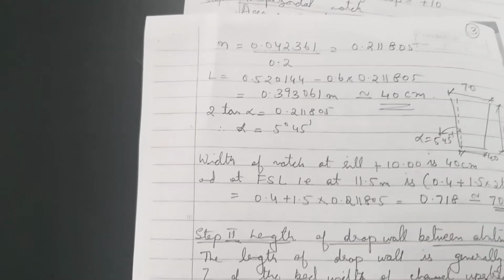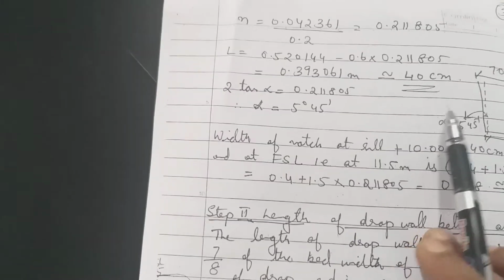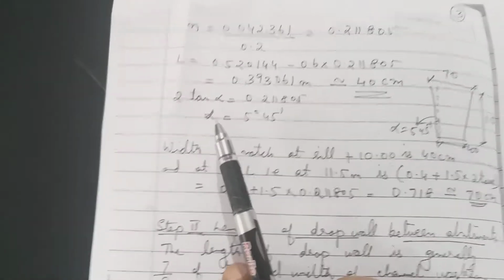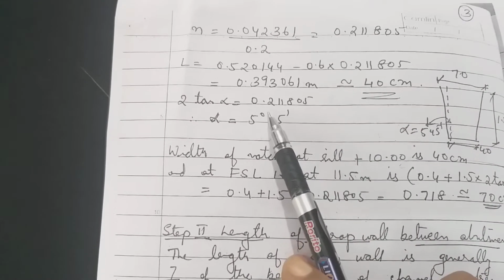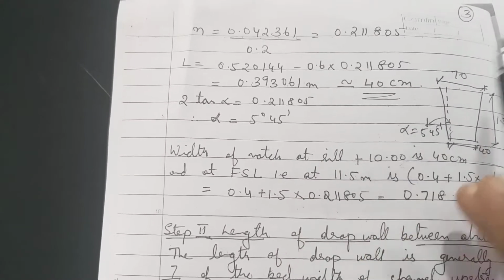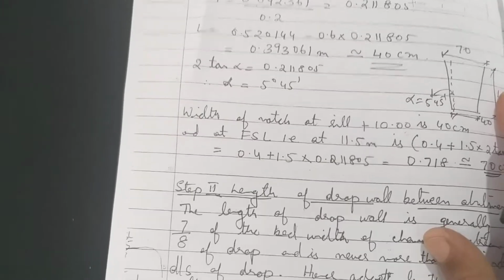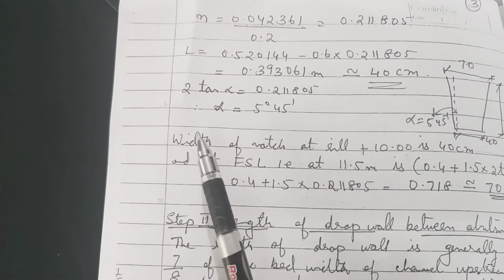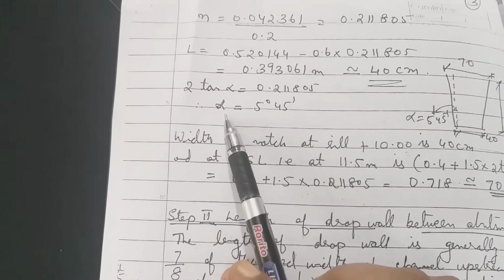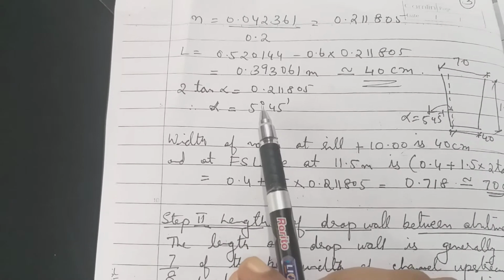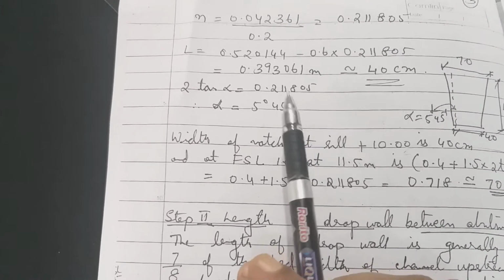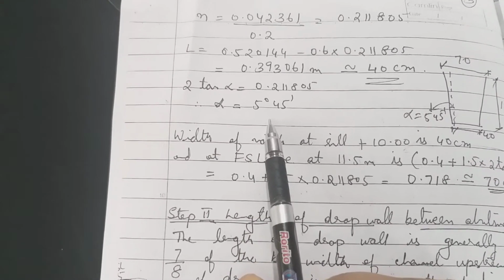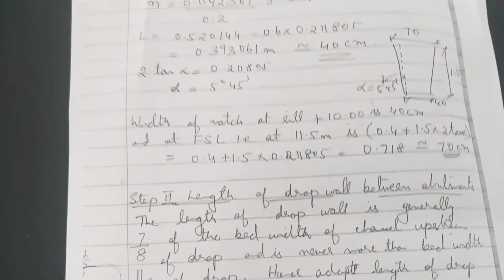That is, N is equal to 0.211805 and L is equal to 0.393, that is approximately equal to 40 centimeter. Now with the value of N, we can calculate the value of alpha, that is 2 tan alpha is equal to 0.211805, or alpha is equal to 5 degree 45 minutes.